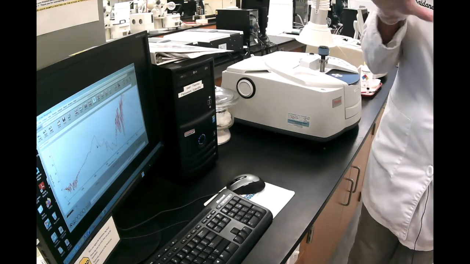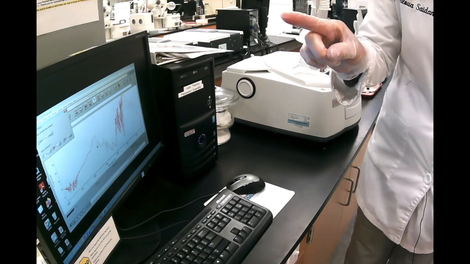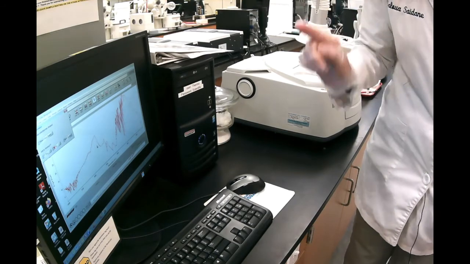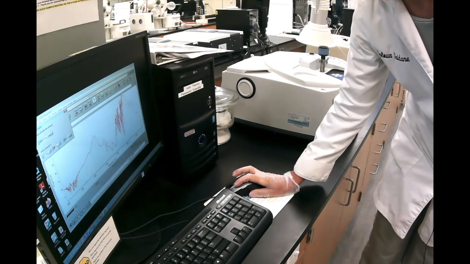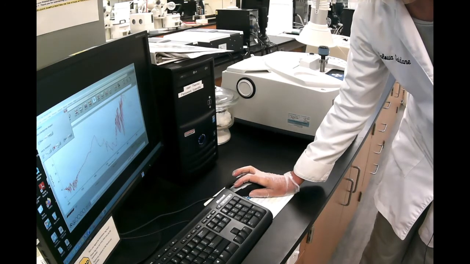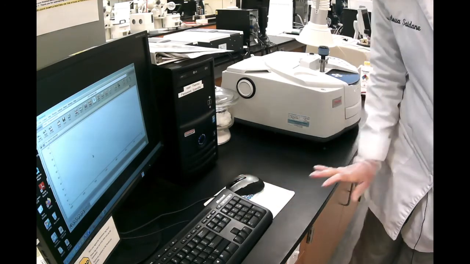Now once the background is done, there's always a dialog box, and again, this is the only time where you say no, because you don't want this spectrum to appear later. So you click no, and now we're ready.